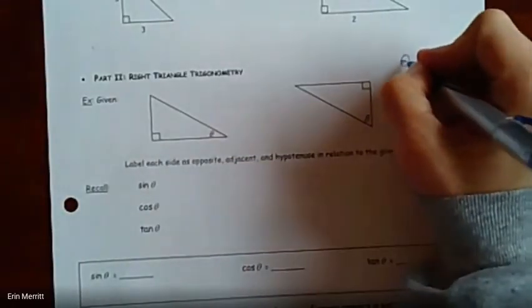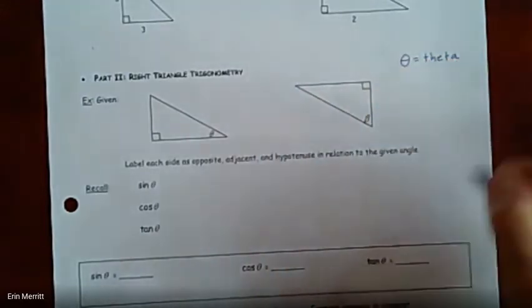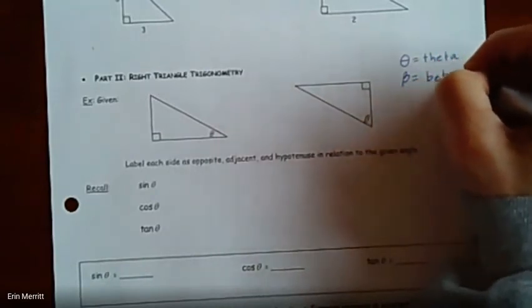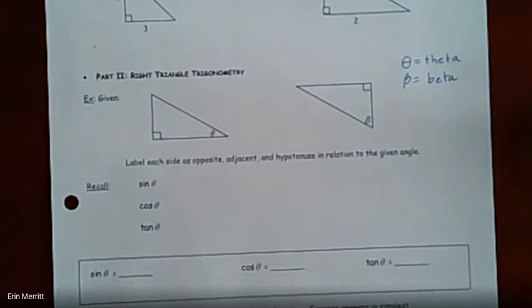A couple things. That's just theta. It's just a Greek letter that always represents an angle. The other one, that's just beta. So we usually use Greek letters to represent the angle measures, whereas we use X and Y to represent the side lengths. Just kind of helps clarify there.